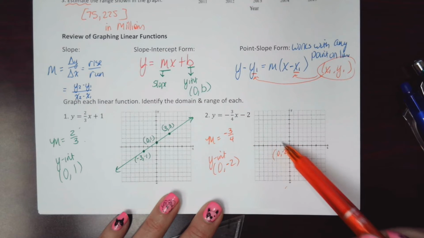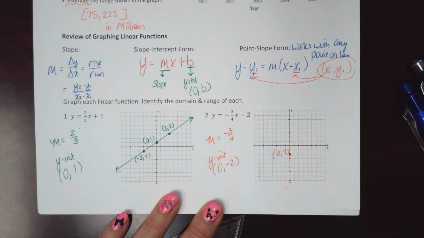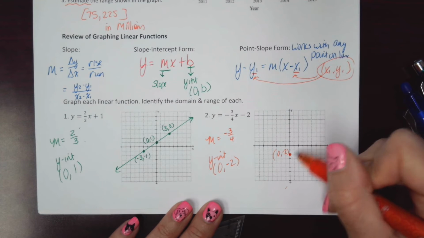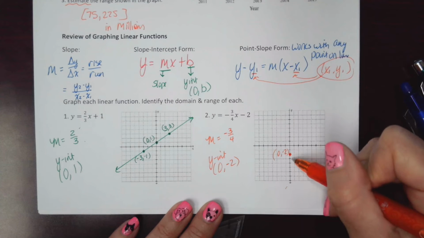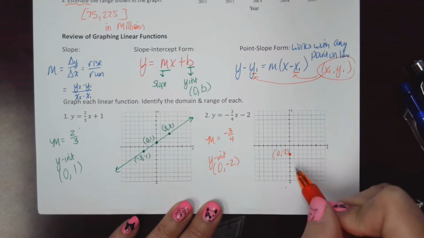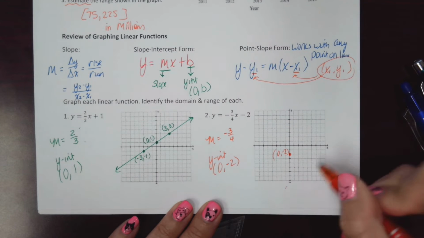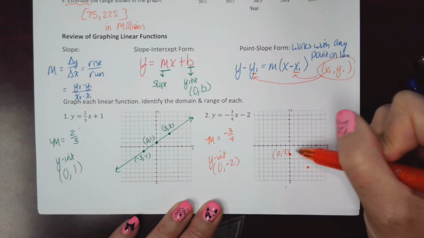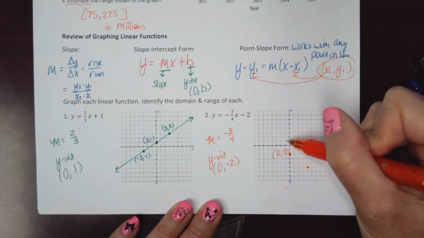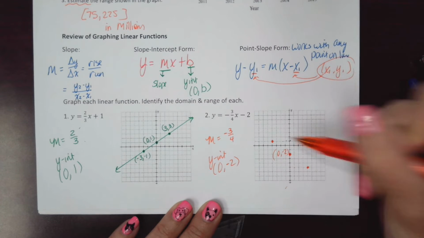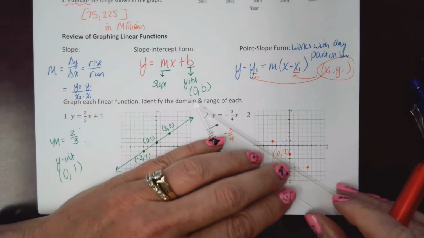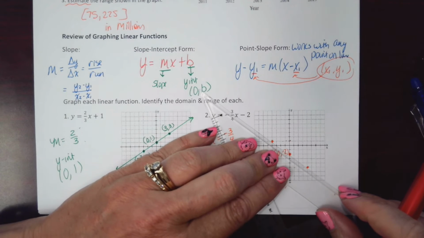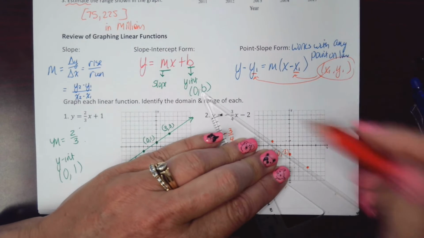I want that decreasing line because I've got a negative slope. Whichever way I choose to go, my rise up or down, 1, 2, 3, the run is 4, 1, 2, 3, 4, that would be a point on my line. Or I could go 1, 2, 3 up and 1, 2, 3, 4 back to the left. And that gives me a line with a negative slope.